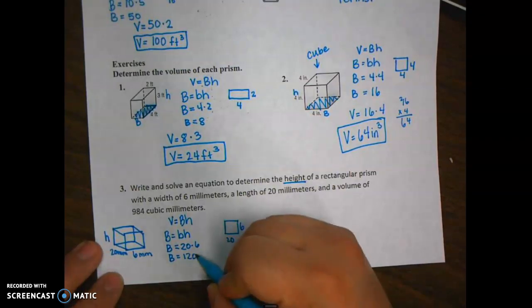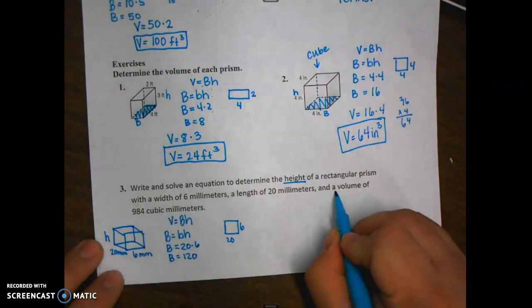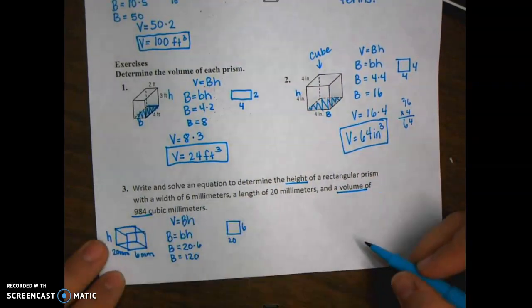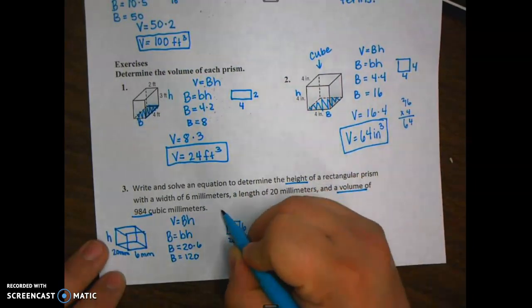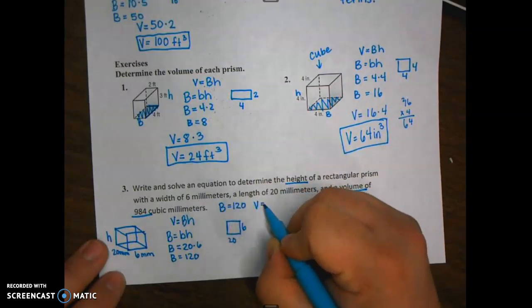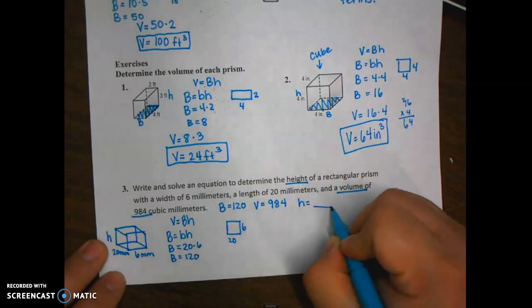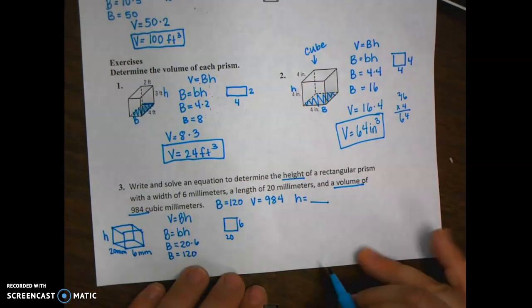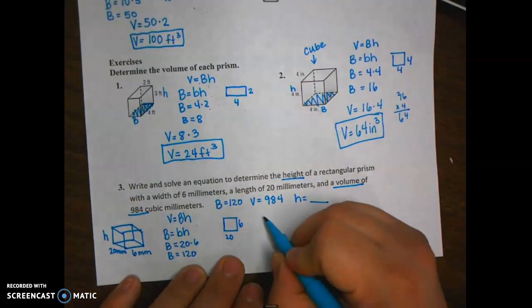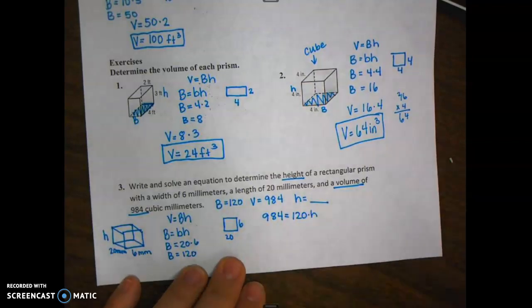So now I need to put that information into my formula. They also told me that the volume is 984. So I'm going to substitute all the things that I know. I know that the B is 120. I know that the volume is 984, and I don't know my height. That's what we're trying to solve. So put all these values into your formula. So 984 equals 120 times the height.